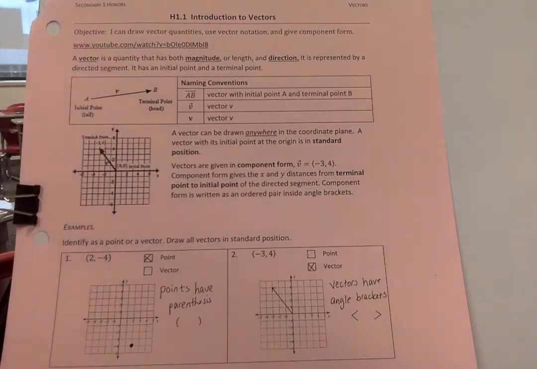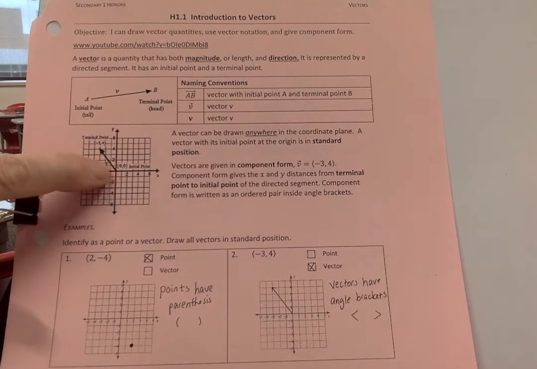So a vector can be drawn anywhere in the coordinate plane. A vector with its initial point at the origin is in standard position. So this one right here is in standard position.